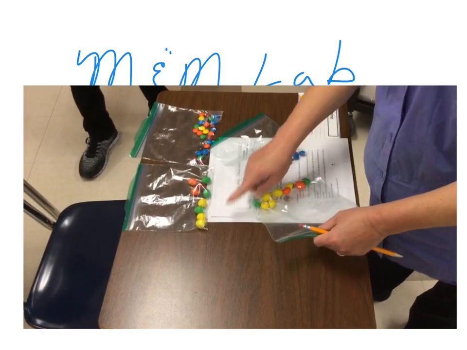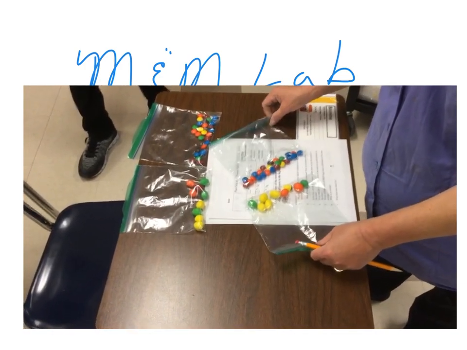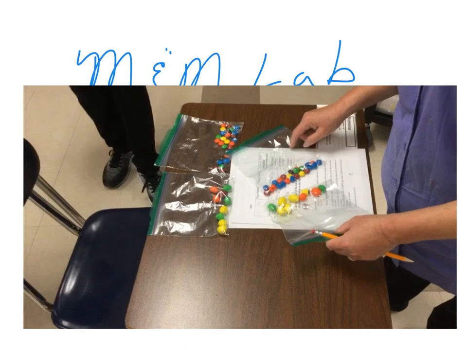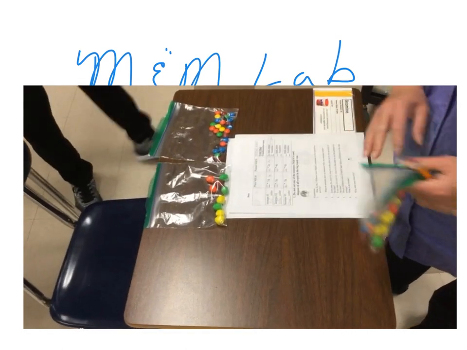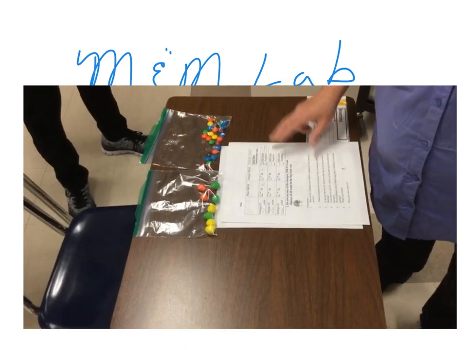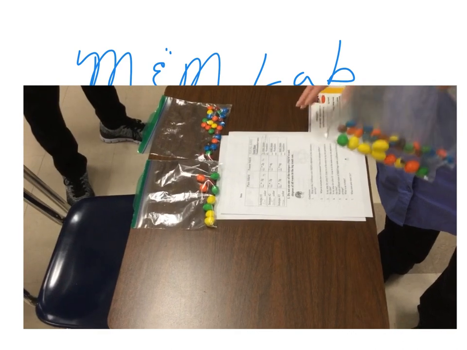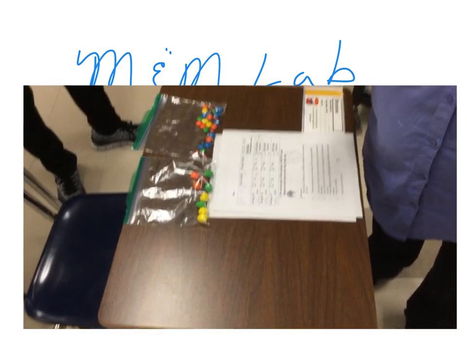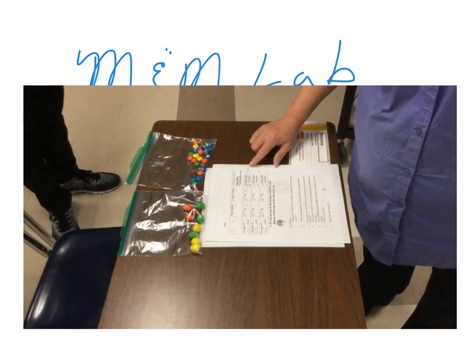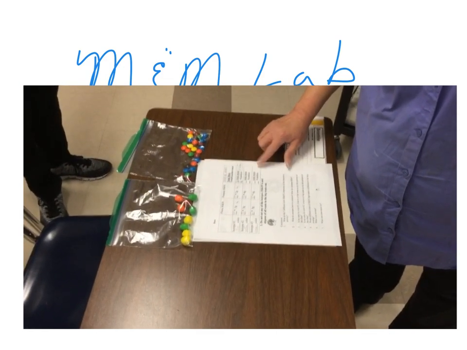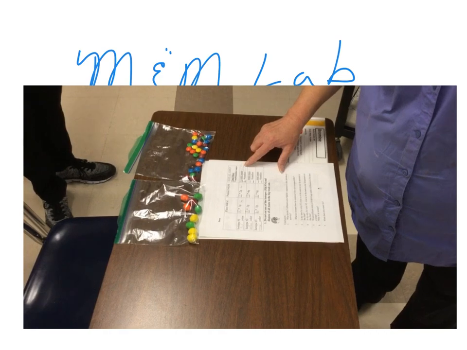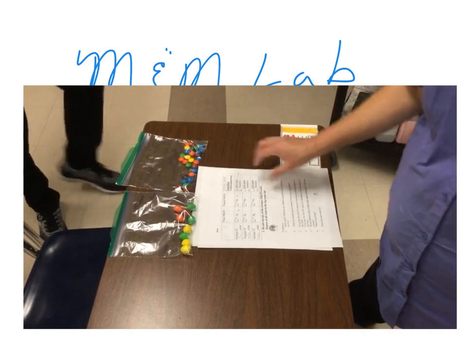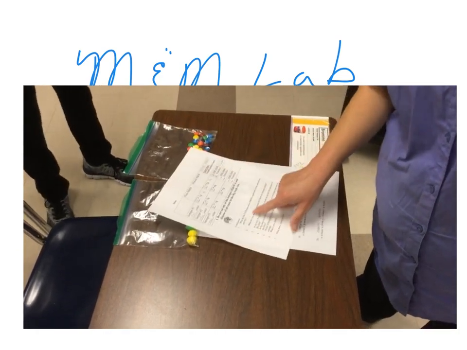You see how just the yellow right there, they're different amounts, and the reds right there are different amounts. The whole point is, even though everyone has different bags and it's random, you still should be coming up with relatively close AMUs. That's what an isotope is. It's an average.